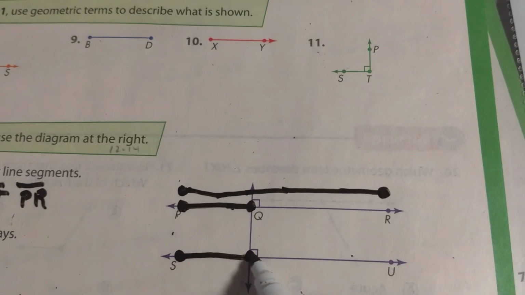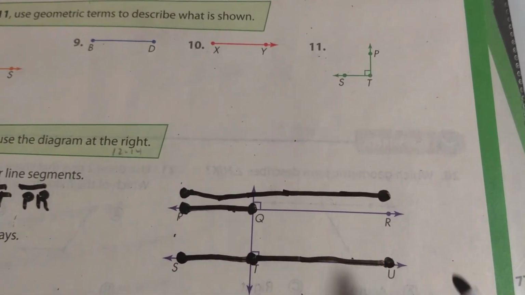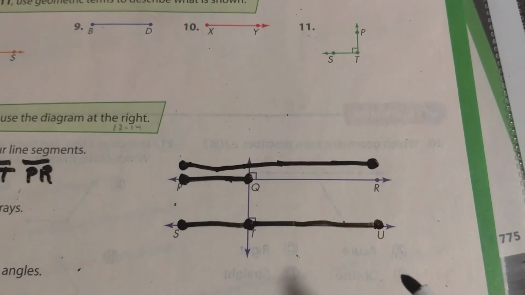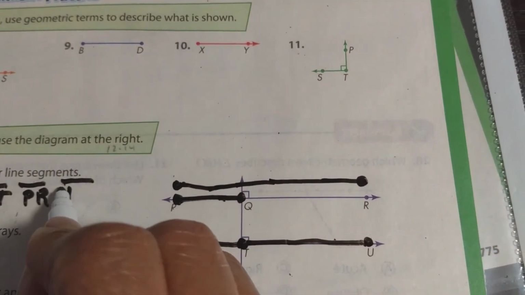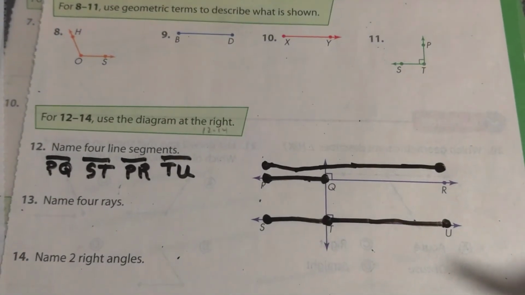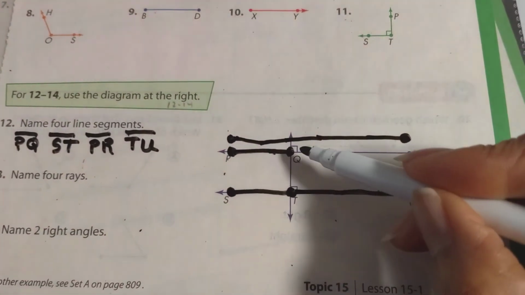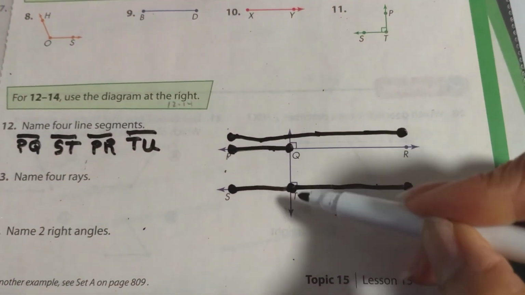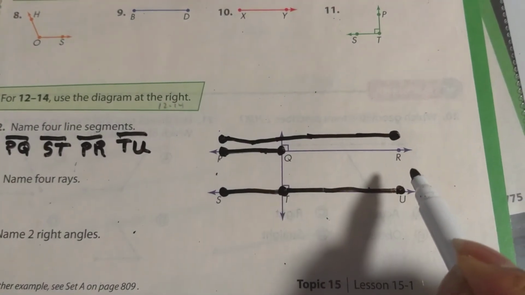And can I say T to U? Yes. Line segment TU. Now those are 4. There are more, okay? We could have said also T to Q or Q to T, right? We could have said Q to R.